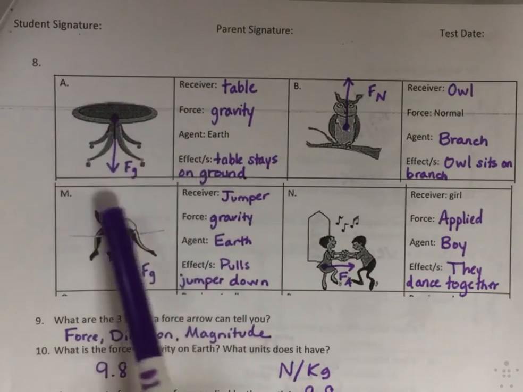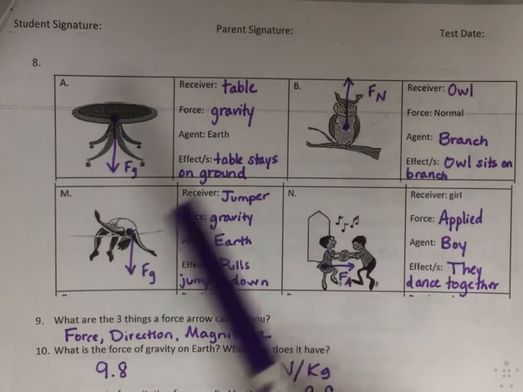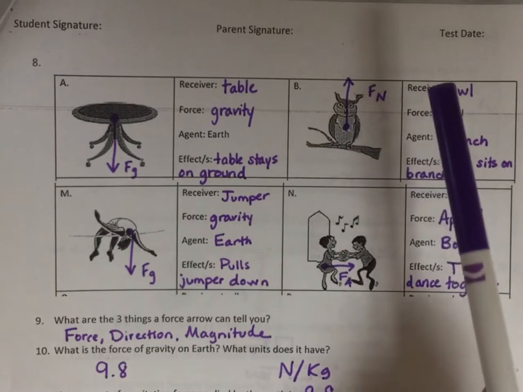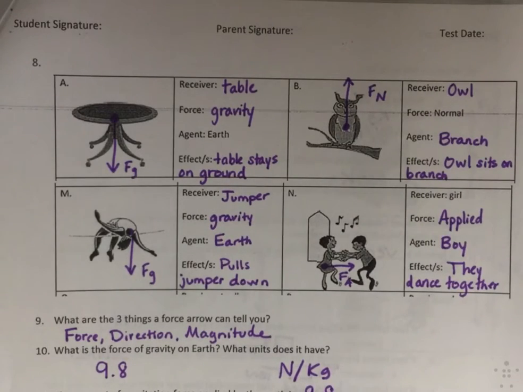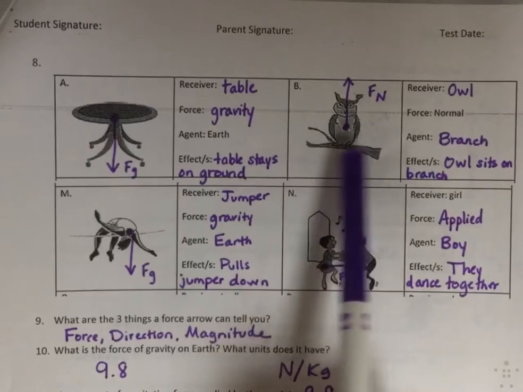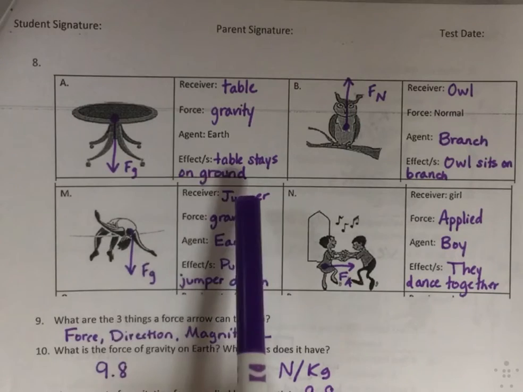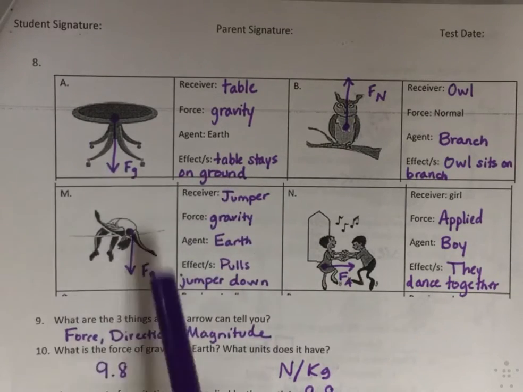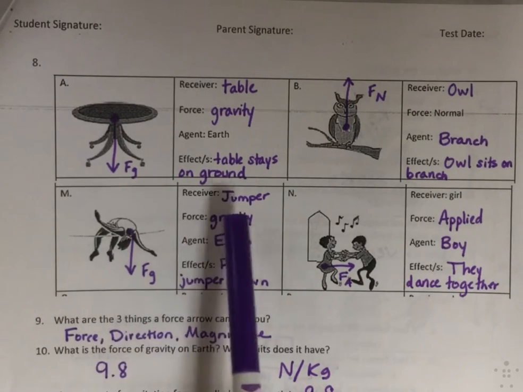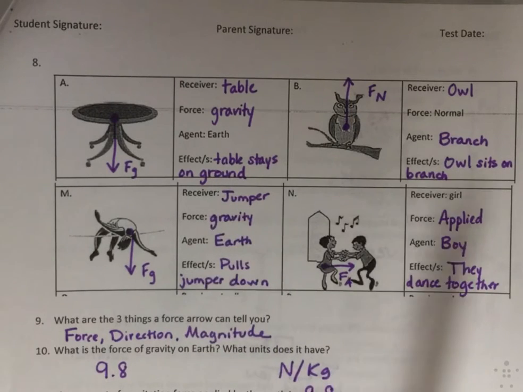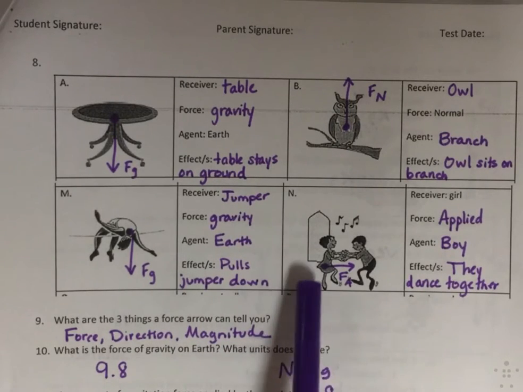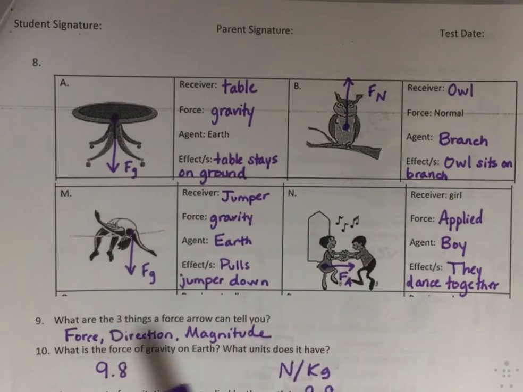This is my force arrow. Over here, it tells me my force is normal, so my agent has to be the branch, receiver is the owl, so the owl sits on the branch. Normal forces are perpendicular to the branch. Then, over here, my receiver is the jumper, and since the jumper is not in contact with anything, our only non-contact force is gravity, applied by the earth, which pulls the jumper down. Then over here, the 2 people are dancing, and if the receiver is the girl, she is in contact with the guy, so I picked applied. And the effect is that they dance together. He is pushing and pulling her.